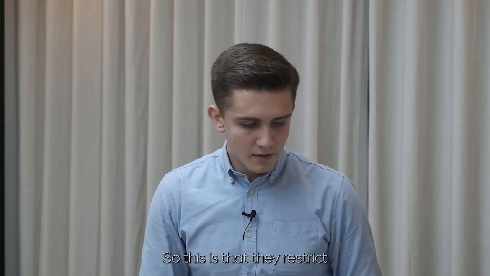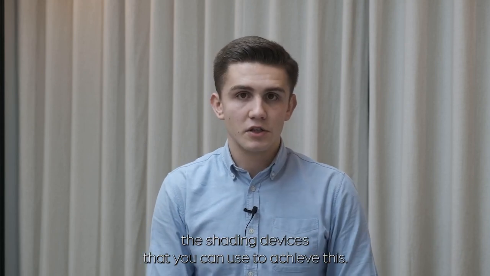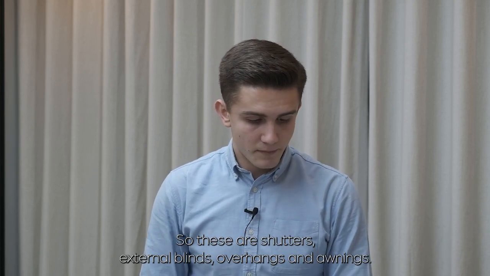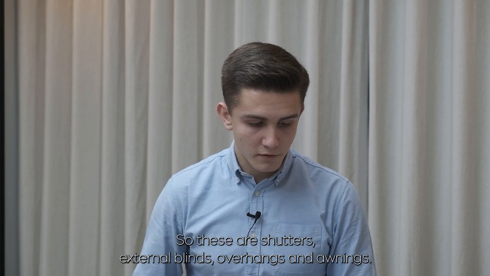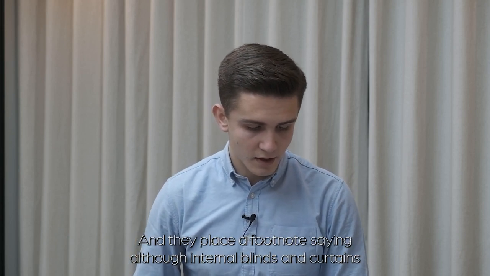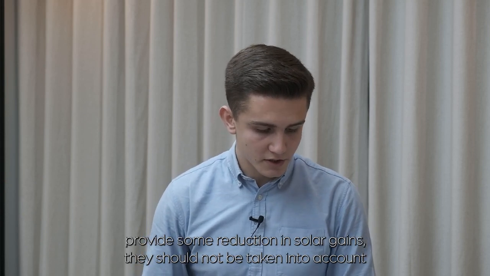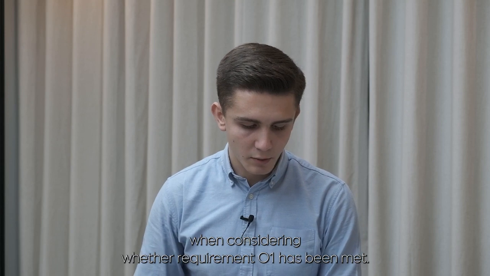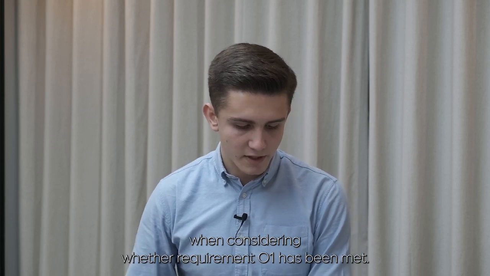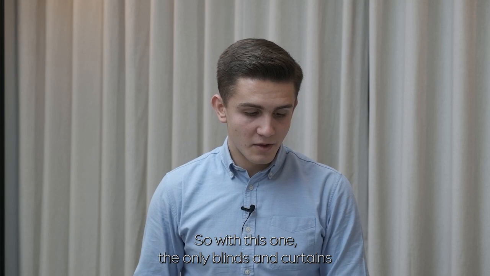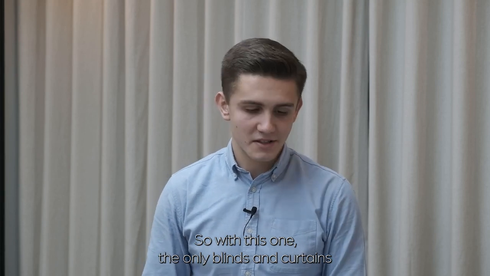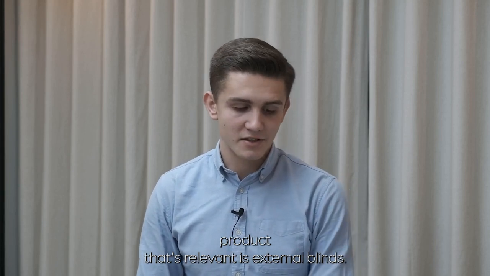They restrict the shading devices that you can use to achieve this. These are shutters, external blinds, overhangs and awnings. And they place a footnote saying, although internal blinds and curtains provide some reduction in solar gains, they should not be taken into account when considering whether Requirement O1 has been met. So with this one, the only blinds and curtains product that's relevant is external blinds.